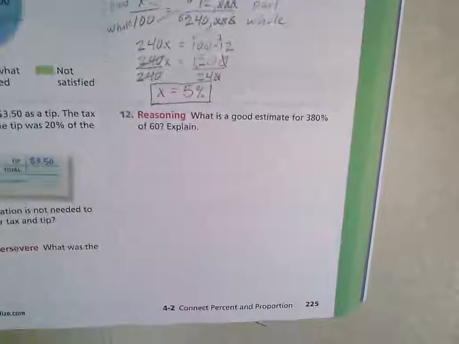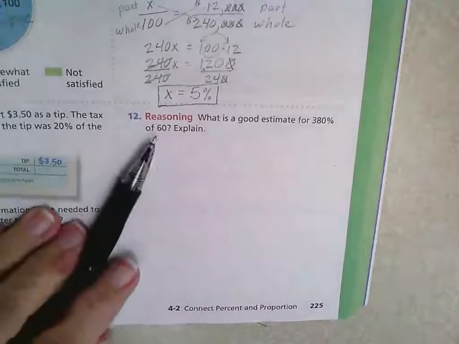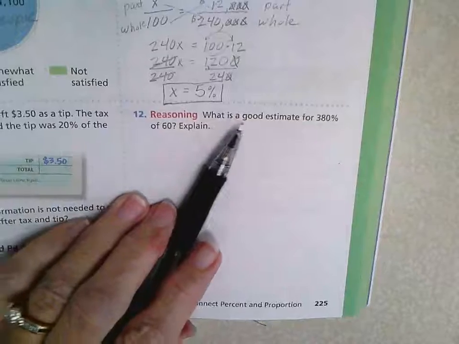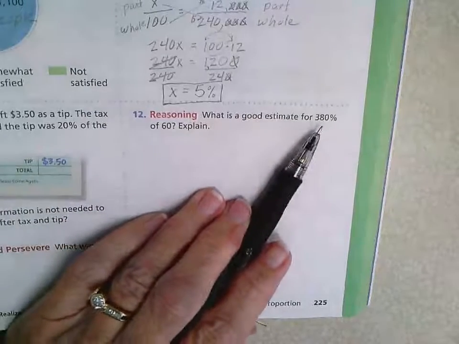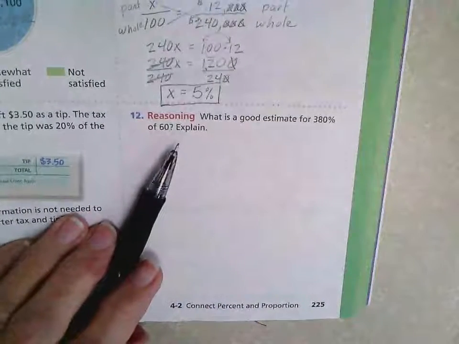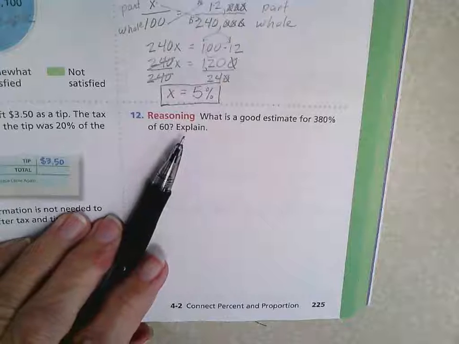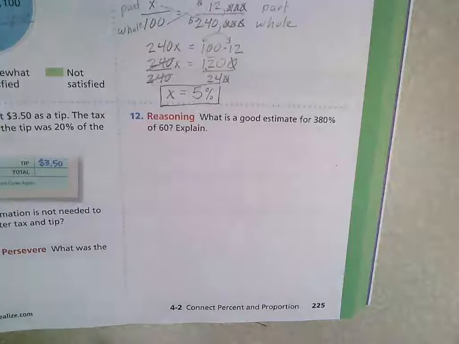Number 12, reasoning. What is a good estimate for 380% of 60? Explain.